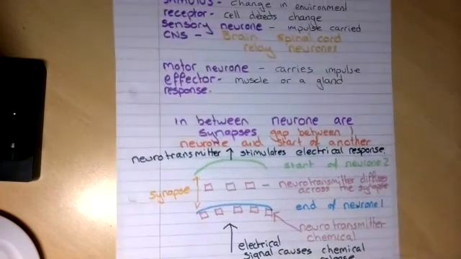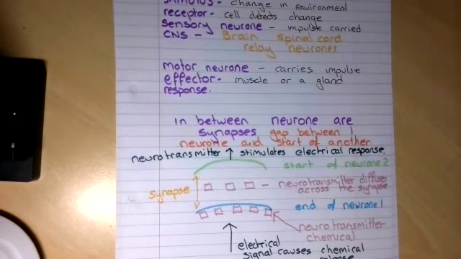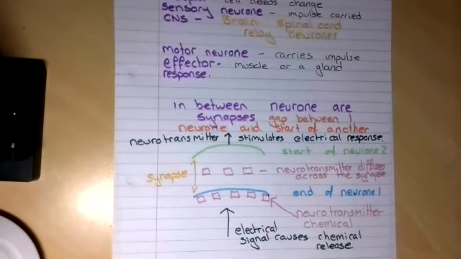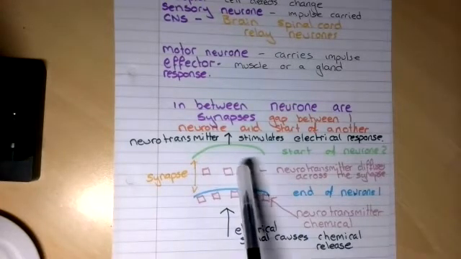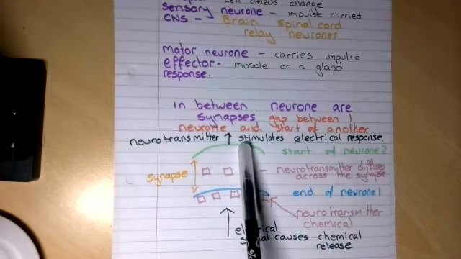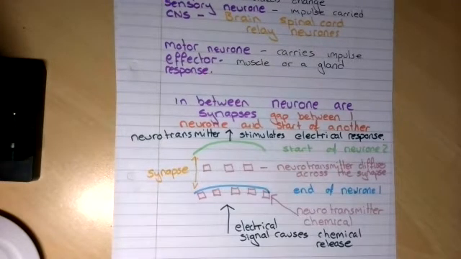And then the electrical signal carries on until it reaches the next synapse, and then the process will start again. Okay, so synapses are the gaps between one neuron and another, and they allow the transmission of a signal by transferring an electrical signal into a chemical signal that diffuses across the synapse.